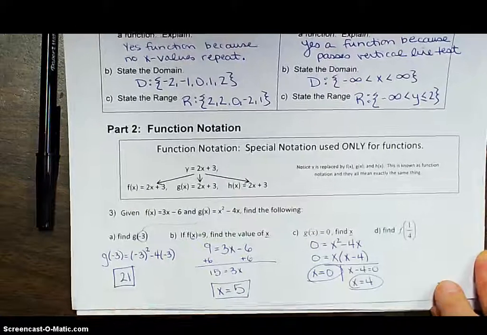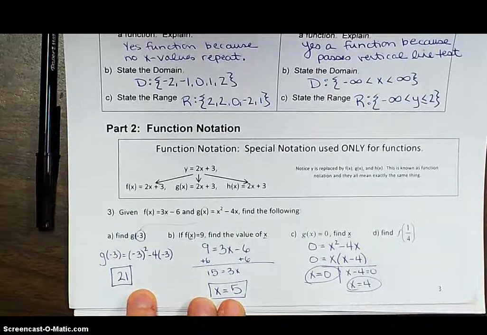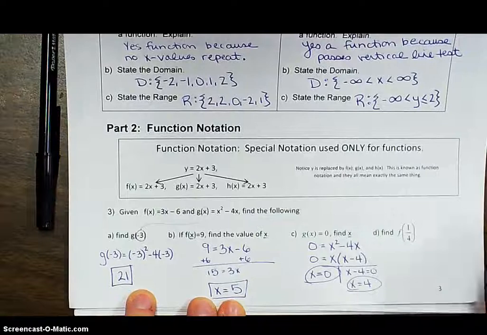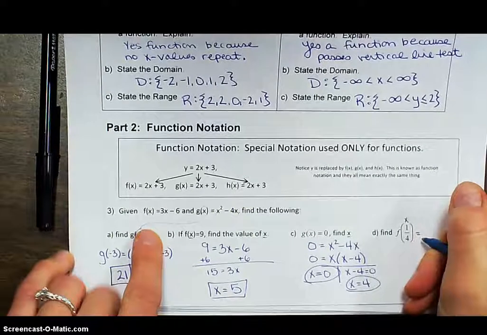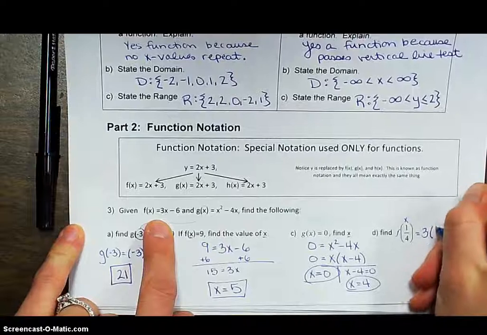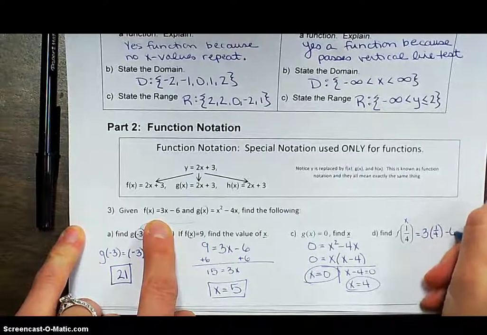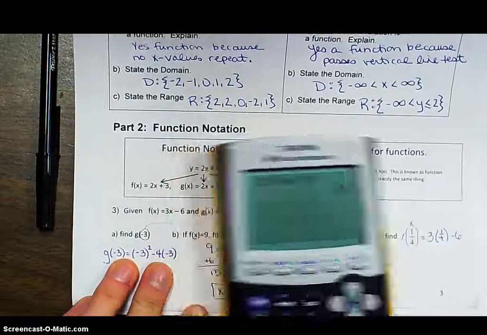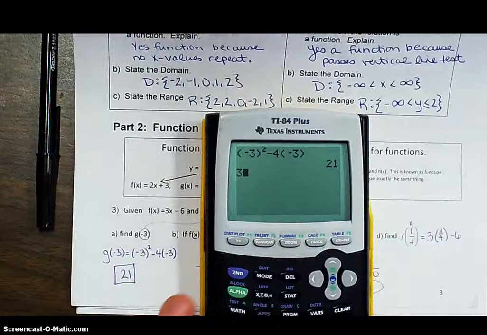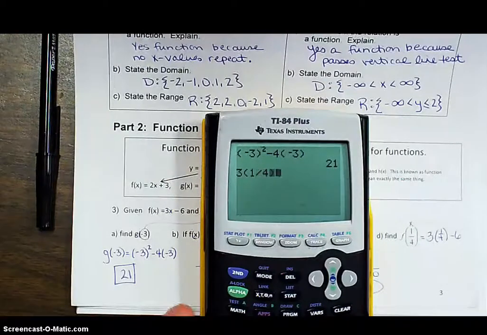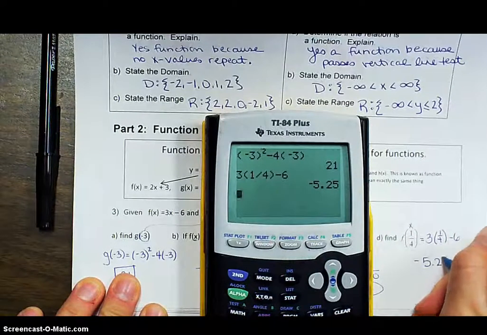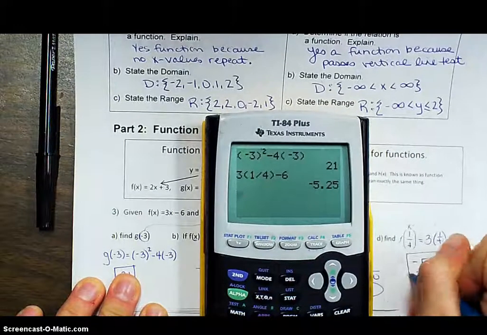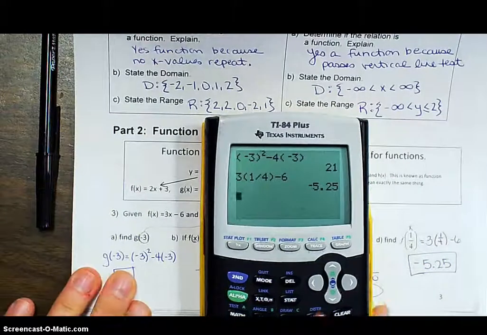Okay, if we take a look at part D, it says find f of 1/4. So now the 1/4 is where the x typically goes, so that means wherever we see an x, we're going to type in a 1/4. So now I'm going to go ahead and plug this in. So 3 times parentheses 1 divided by 4, and then minus 6. And we get an answer of negative 5.25. We keep all the decimals.